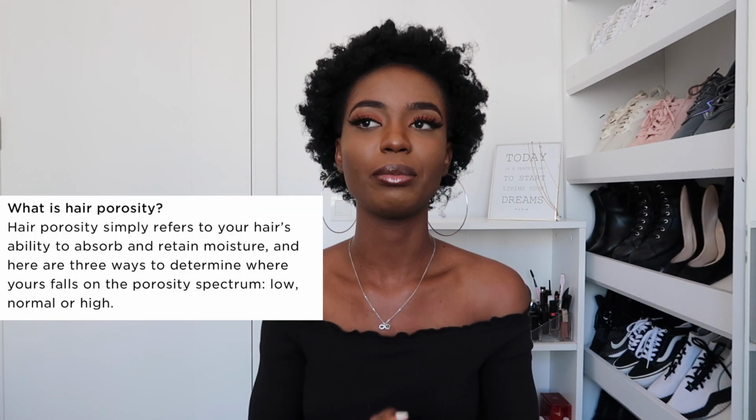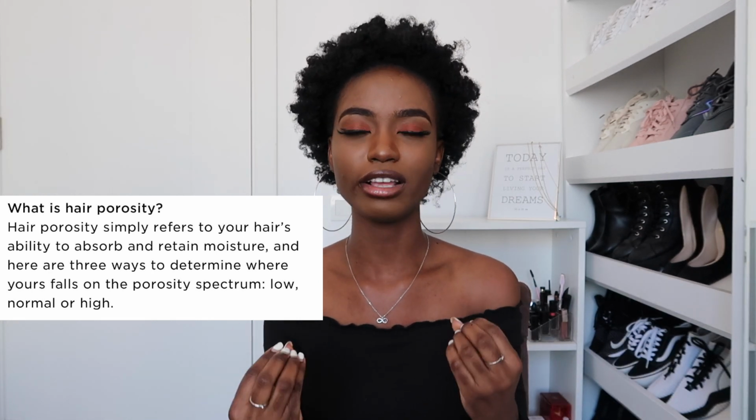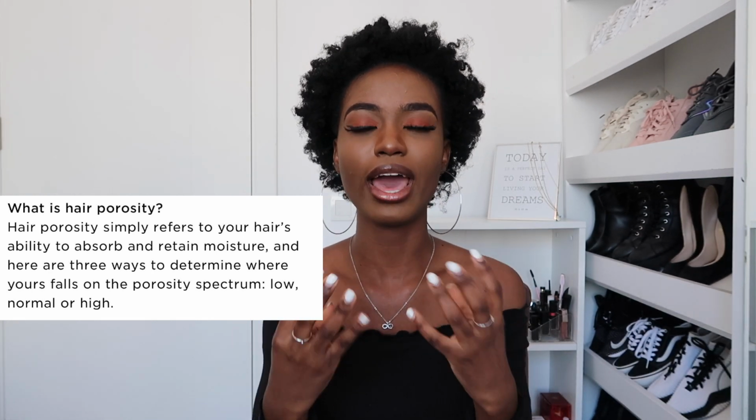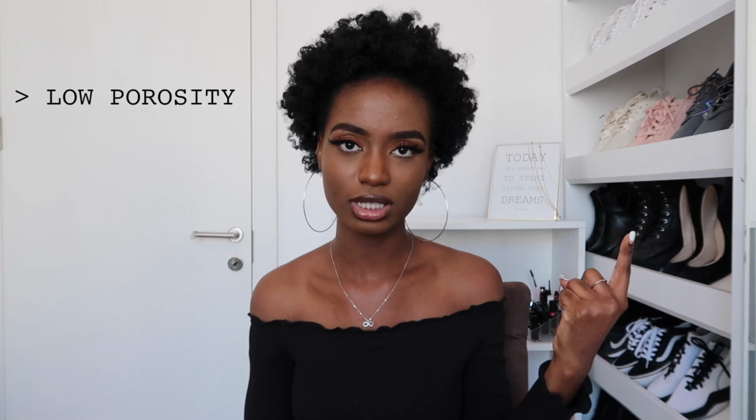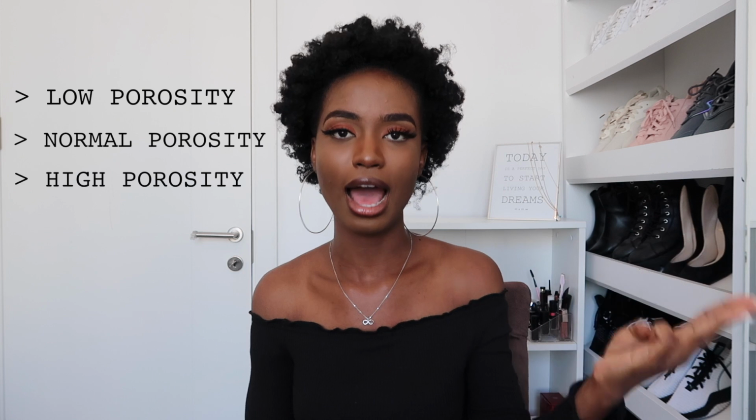First up, what is hair porosity? Hair porosity basically means how well your hair can absorb water and moisture. How quickly does your hair absorb moisture, and how well does it retain the moisture it has absorbed? So there are 3 types of hair porosity. There's the low porosity, the medium or normal porosity, and the high porosity.